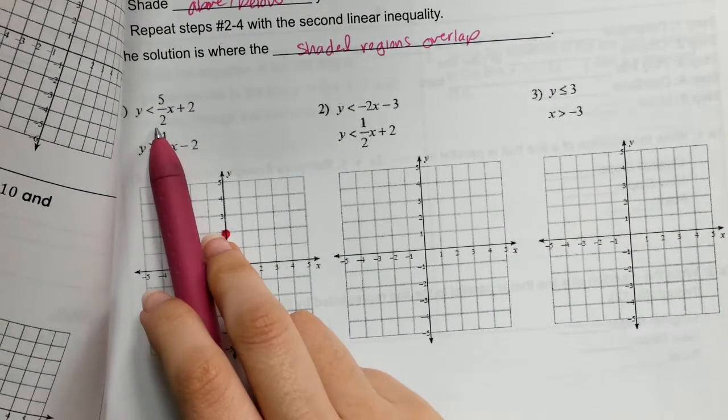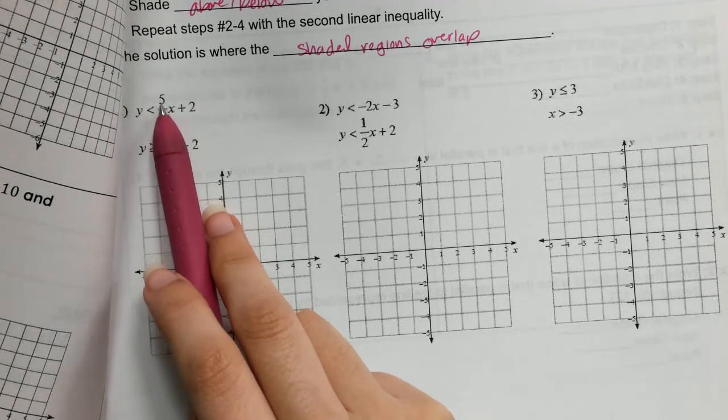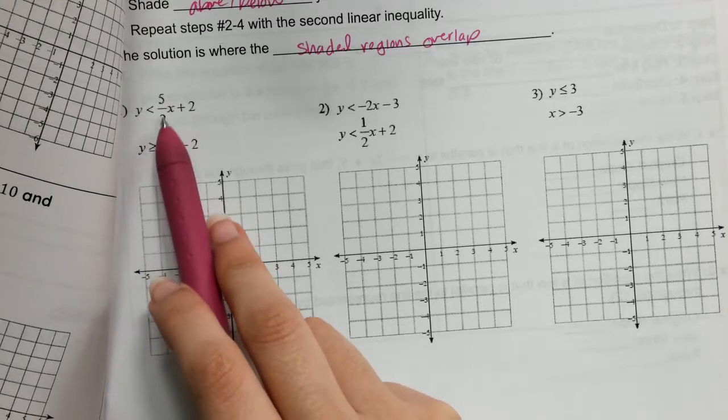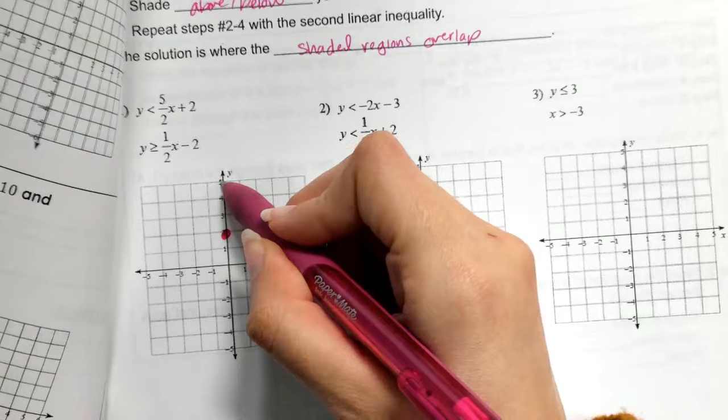This number is my slope. So this will tell me how much I go up and how much I go over. Since it's a positive 5, I'm going to go up 5. Since it's a positive 2, I'm going to go right 2. Up 5: 1, 2, 3.